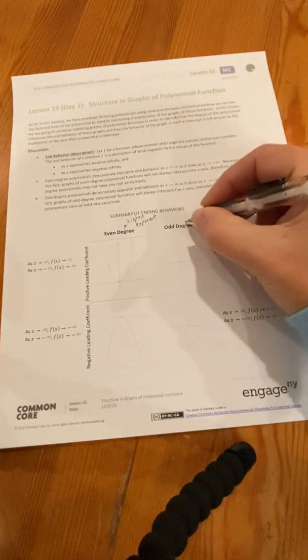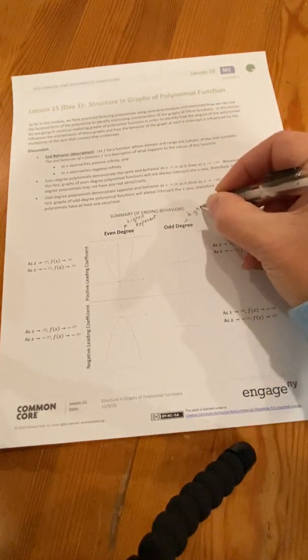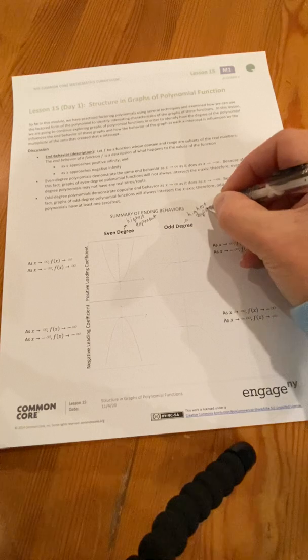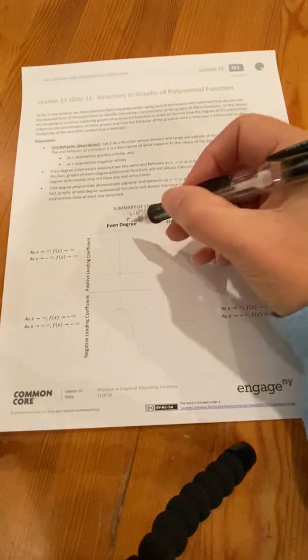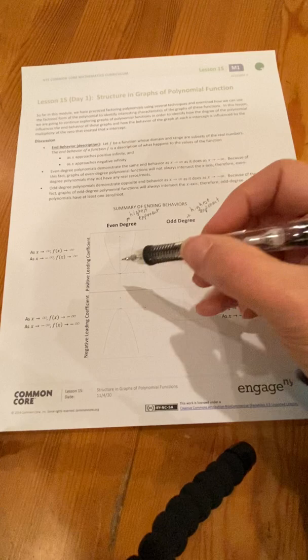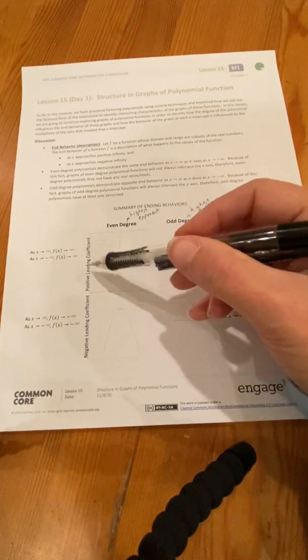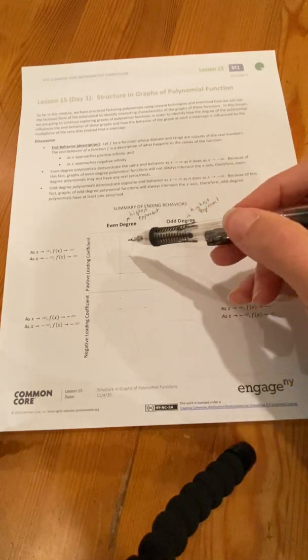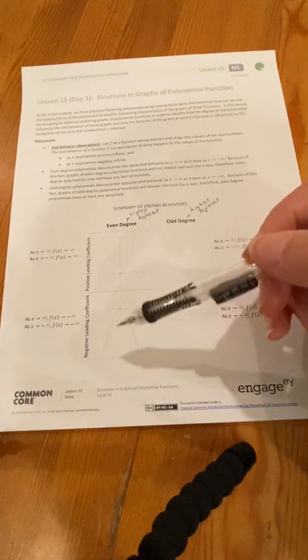Again over here, this means your highest exponent. So if your degree is even, which obviously means the highest exponent you see is a 2 or a 4 or a 6, then depending on what your leading coefficient is, either positive or negative, your ending behaviors will either both be up or both be down.